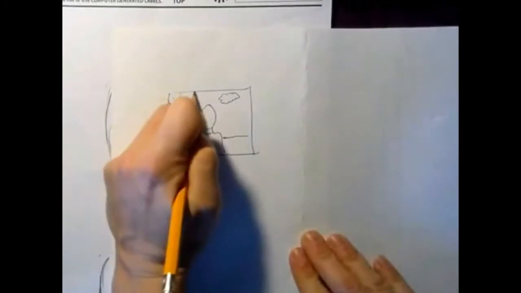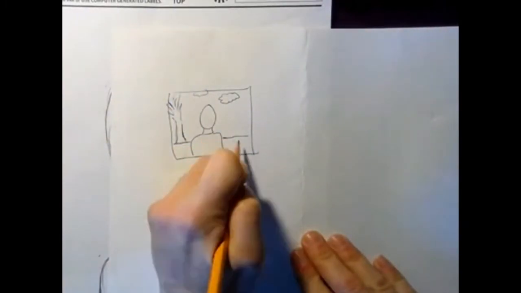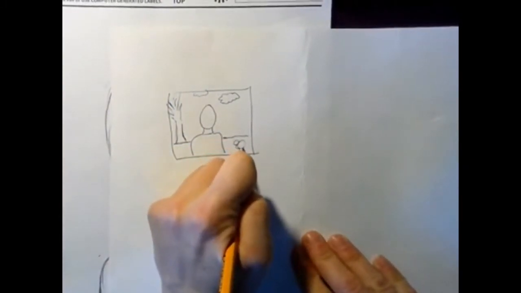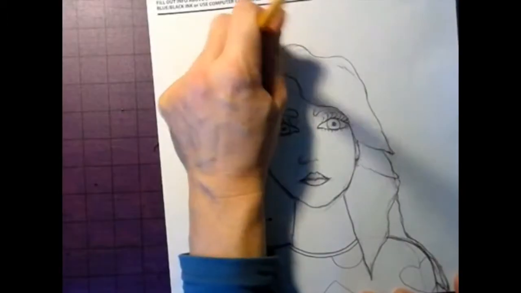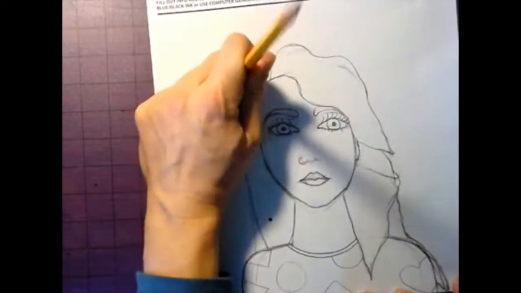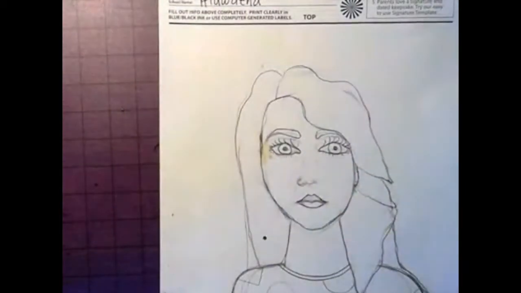Having sketch paper and just practicing little things helps give you an idea of what it might look like. So I'm going to work on my background now, and you'll see that I'll just be drawing lightly and in pencil. So that way if I want to change things along the way, I can just do that.